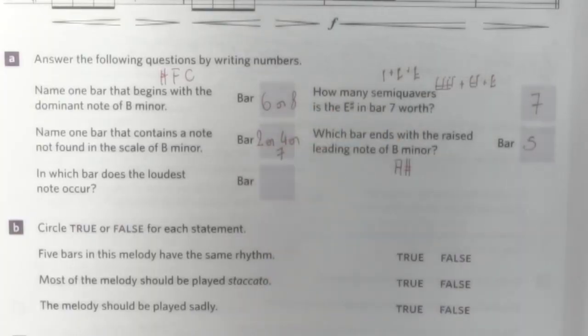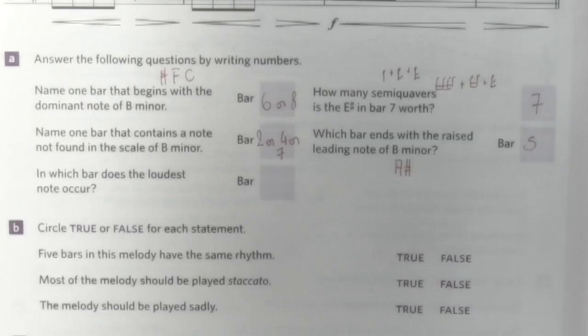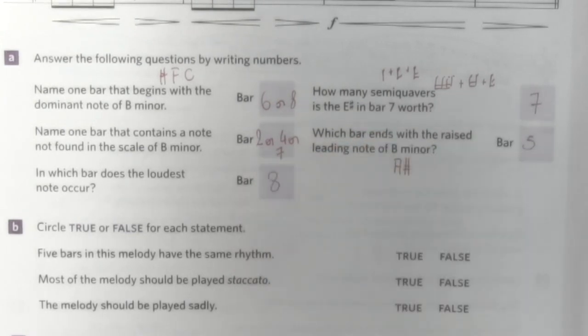In which bar do we play the loudest note of the piece? I think that it is bar 8, because we go from forte, crescendo, so that's the loudest. We don't get to fortissimo, otherwise it would be written, but it's louder than forte. Beforehand we had piano, mezzo forte, so definitely that's the loudest. So that's the peak of the piece, which is also the end. Interesting.